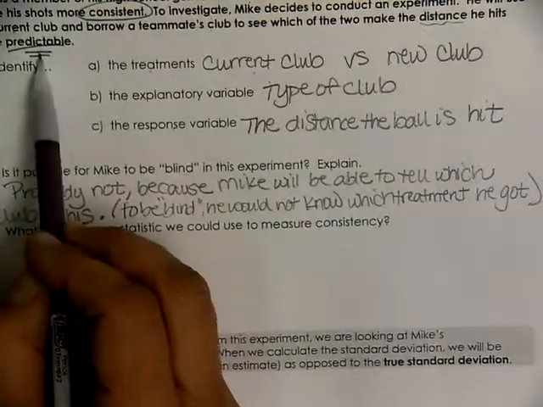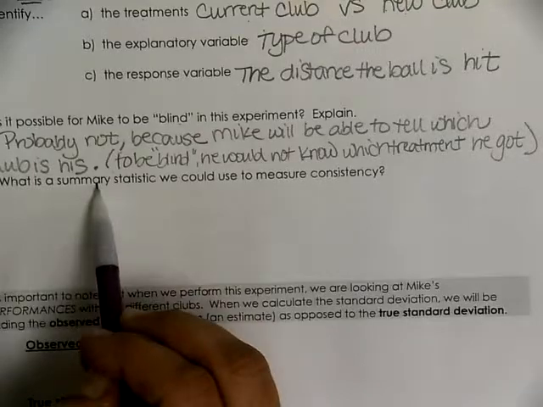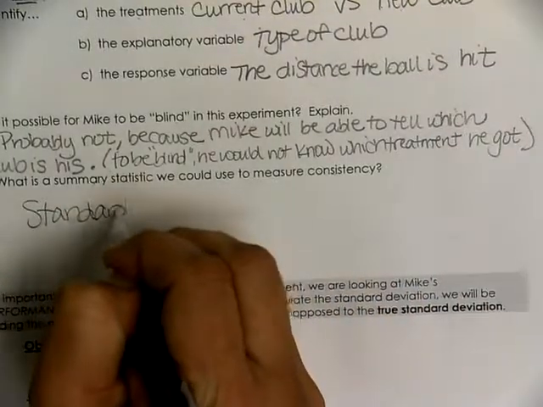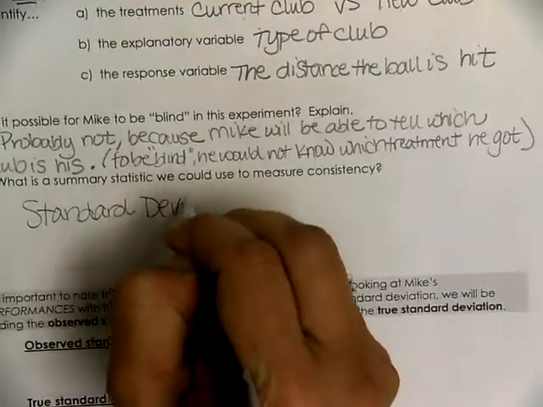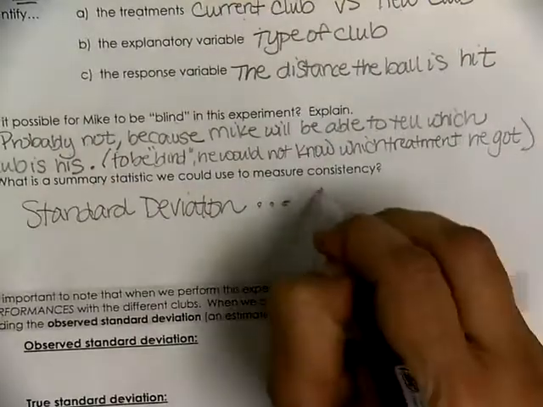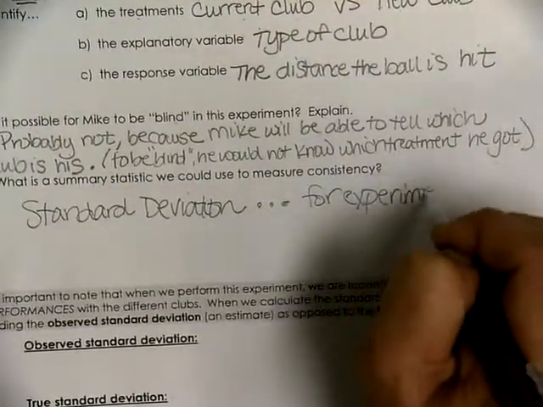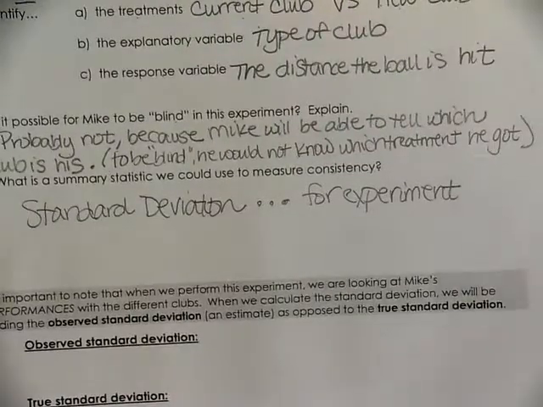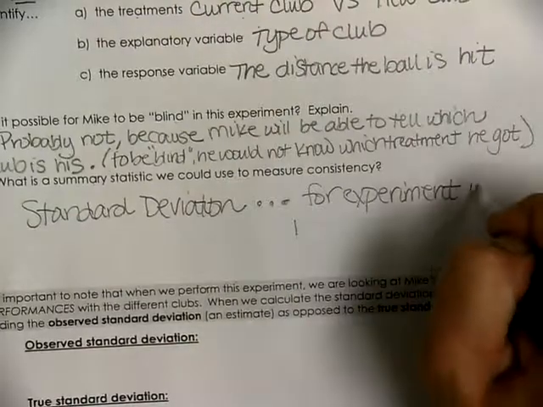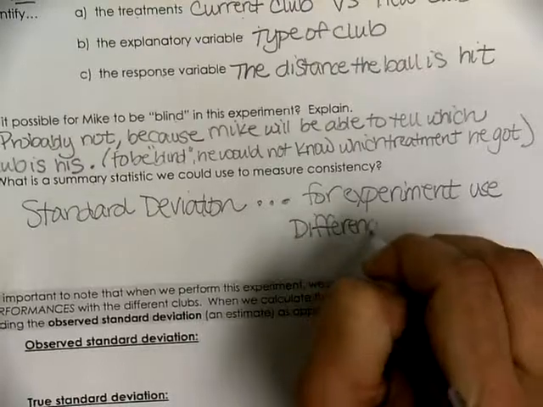So we're looking at being predictable or consistent, and a summary statistic that we can use to measure consistency is standard deviation. And so for the experiment, because we're comparing two different clubs and the distance that the ball travels with each one, we could use the difference in standard deviation as a test statistic.